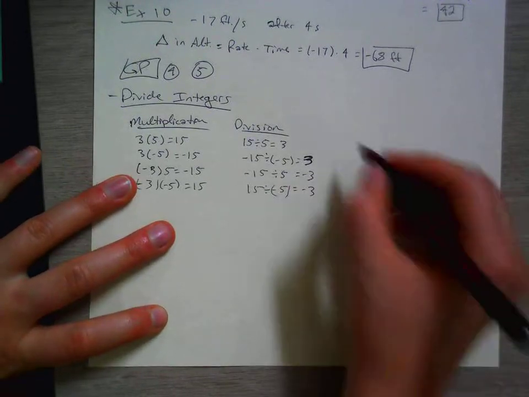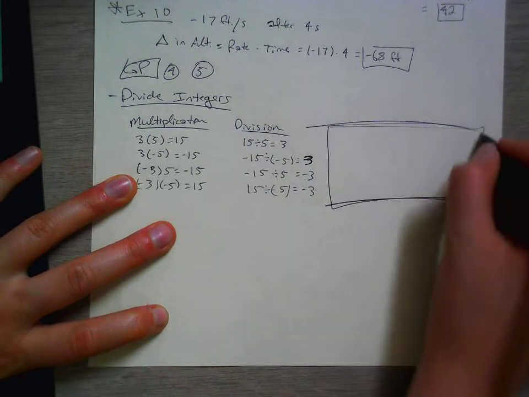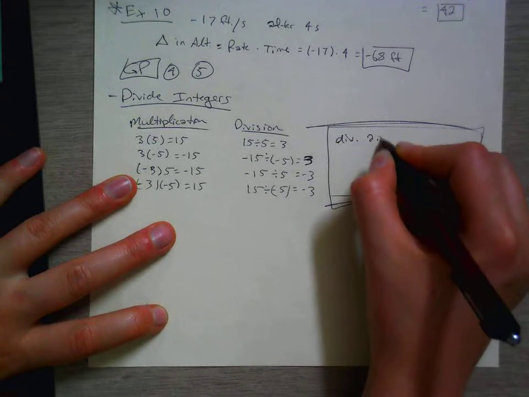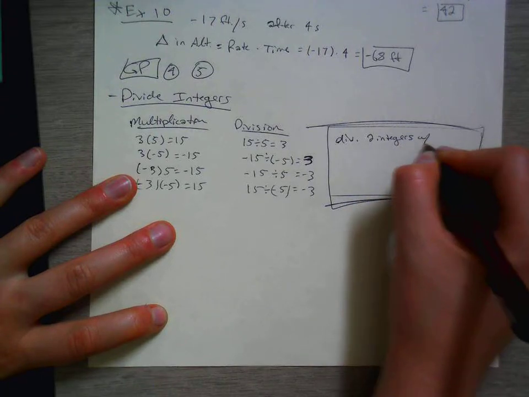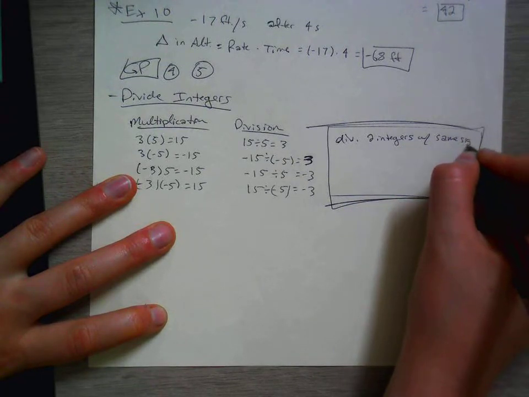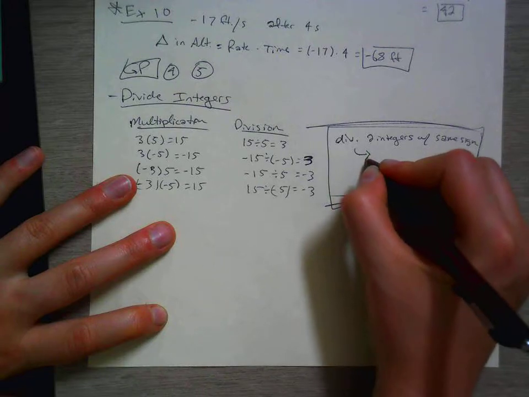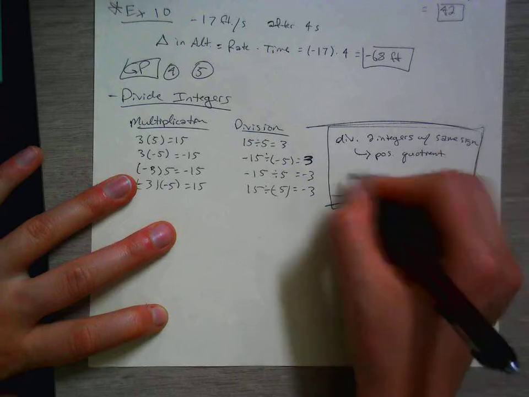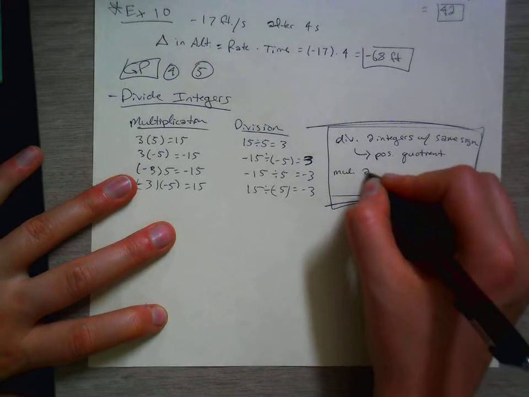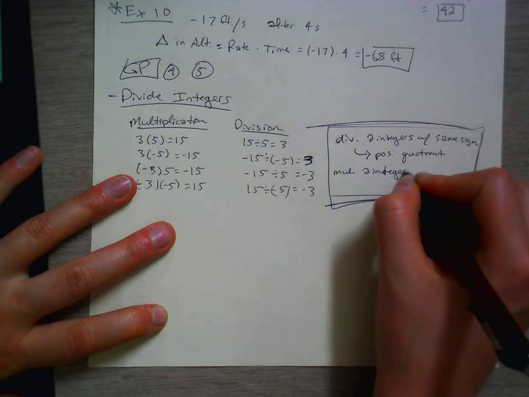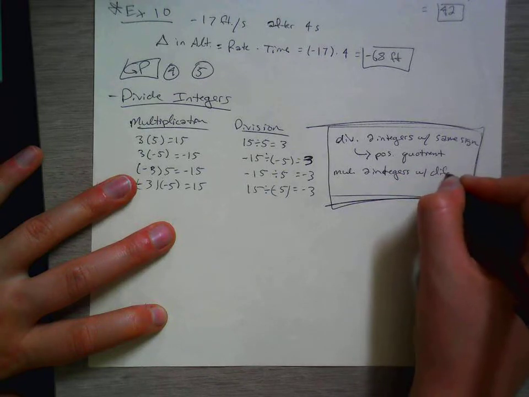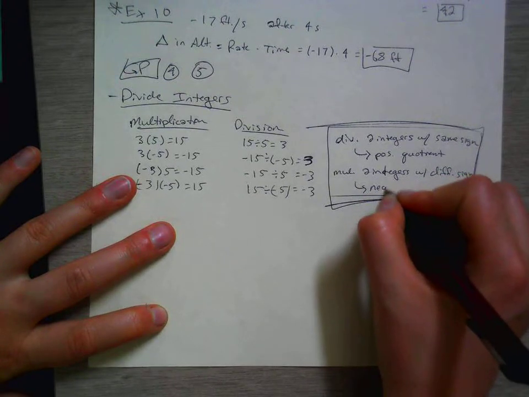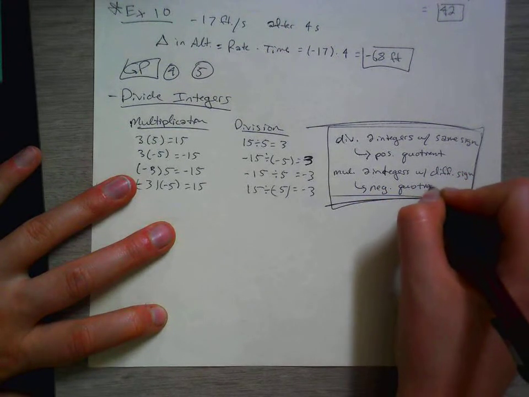Now with all these, what I want you to know, main box, know this: when you divide two integers with the same sign, you get a positive quotient. When you divide two integers with different or opposite signs, you get a negative quotient.